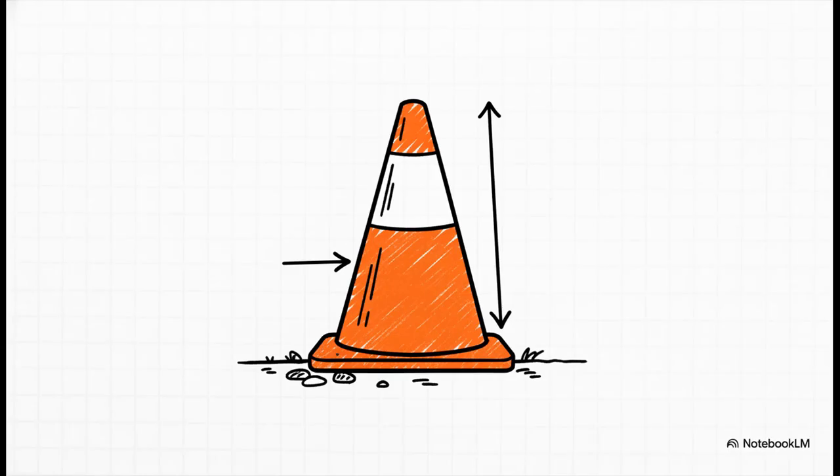For example 2, we're taking it to the streets. Think about a standard traffic cone. It's got a radius of 3 inches and a height of 12 inches. We pull out our cone formula, V equals 1/3 pi r squared h. Let's plug in those numbers.